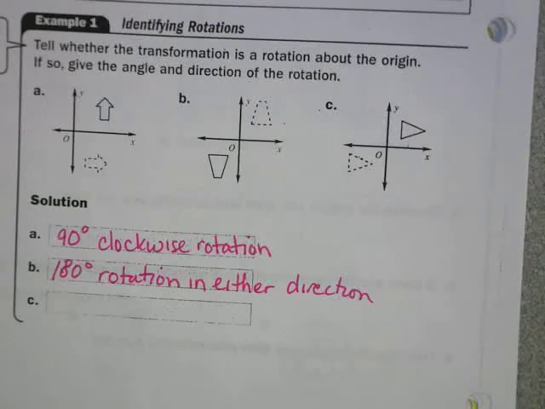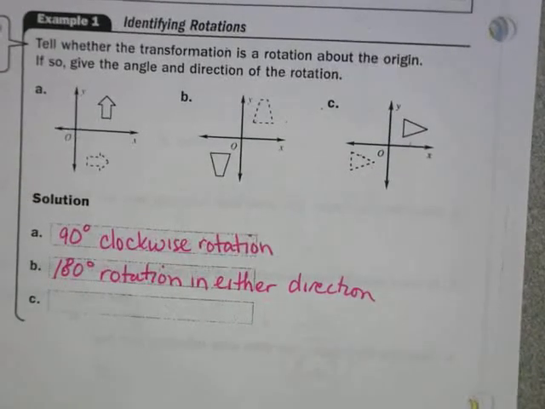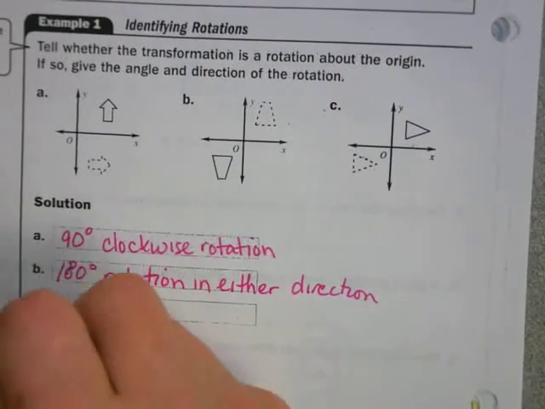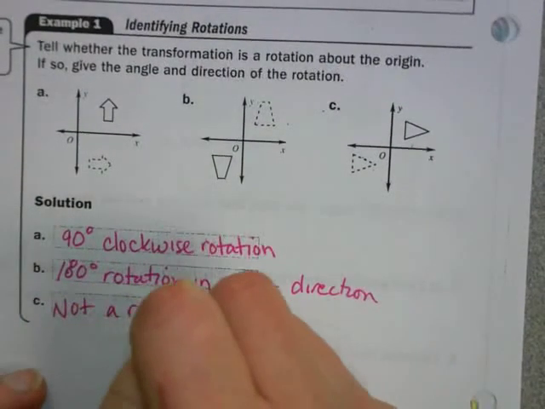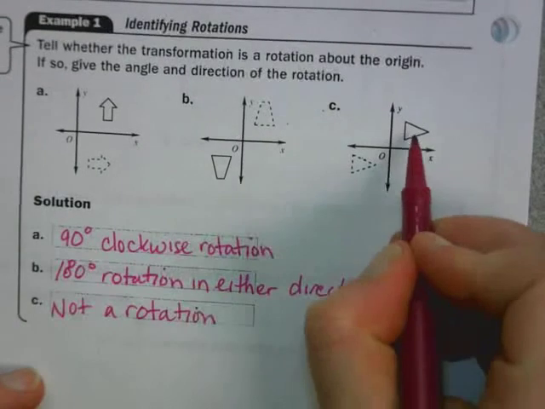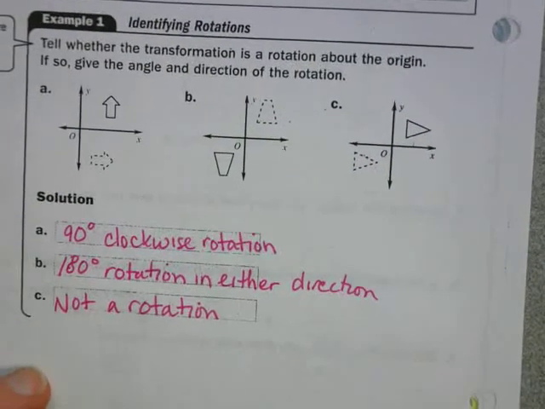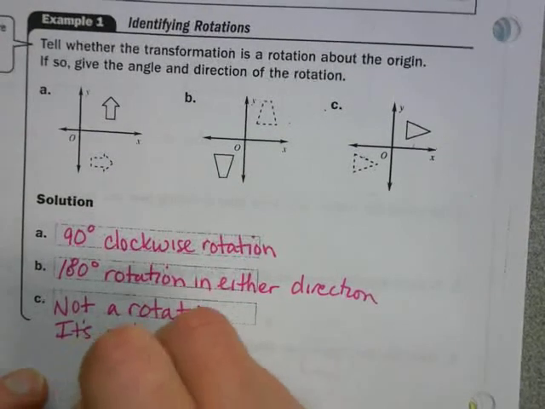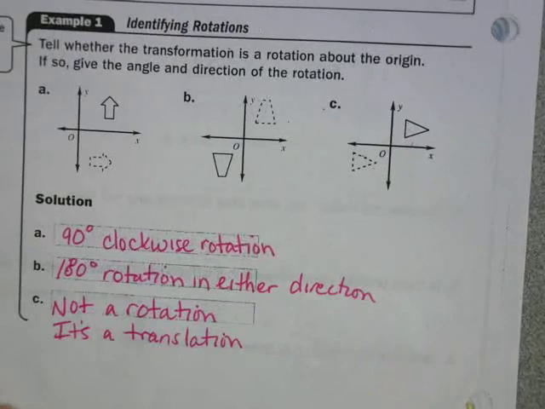Okay, so that is not a rotation. So that's what we're literally going to say. It's not a rotation, okay? Now, take a look at it, though. It's not a rotation, but what was it? You know what that is. What did we do? We went from here to here. It slid over. What word is a slide? It's a translation. That is a translation.